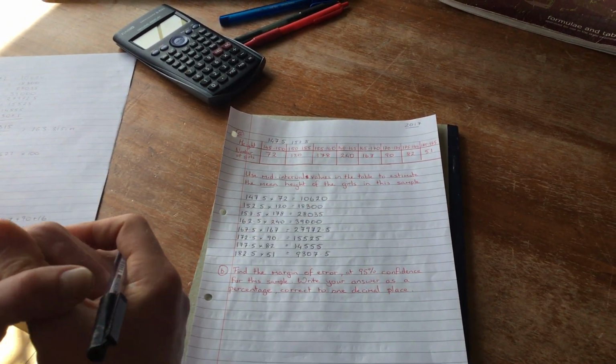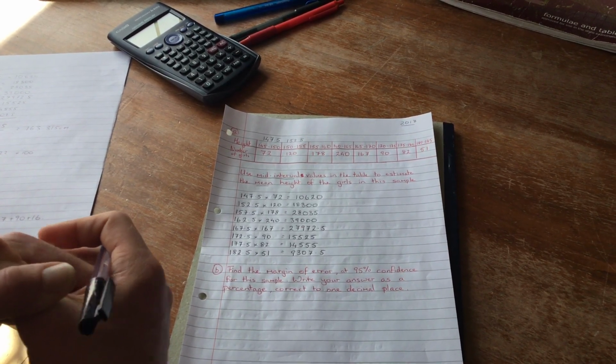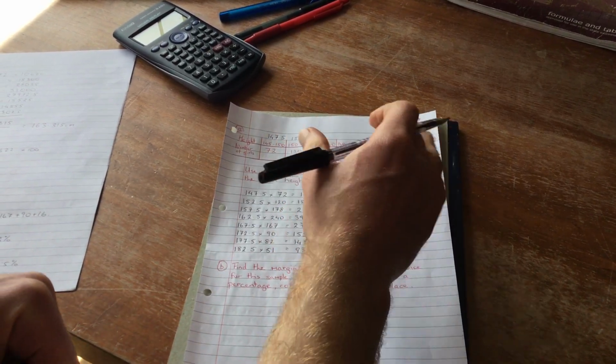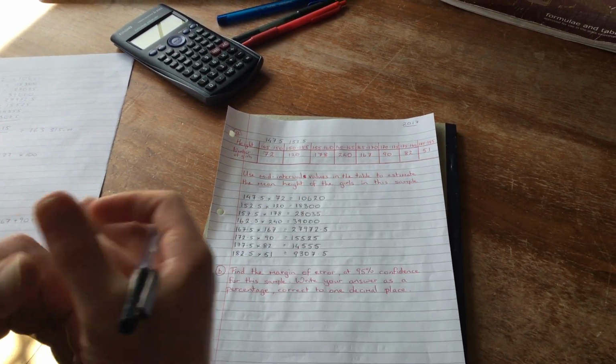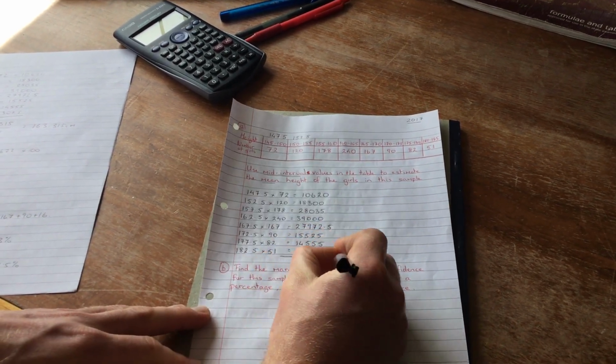Okay, so obviously that will take a bit of time in the exam doing all these calculations. Be very careful, don't put any pressure on yourself, take your time, make sure you're putting in the correct figures, otherwise it'll give your answer a little bit different.